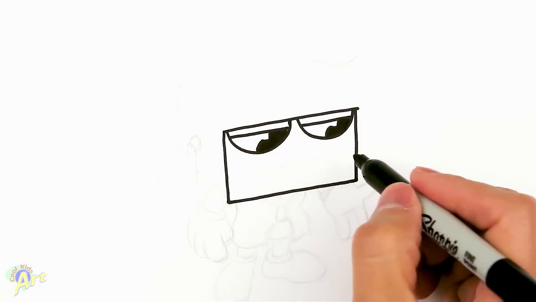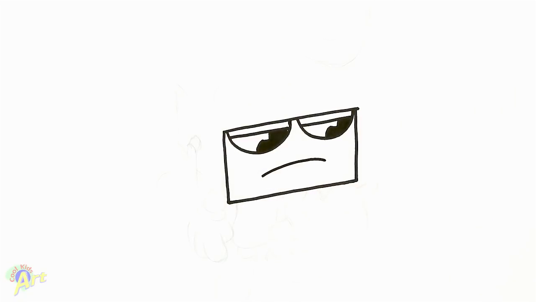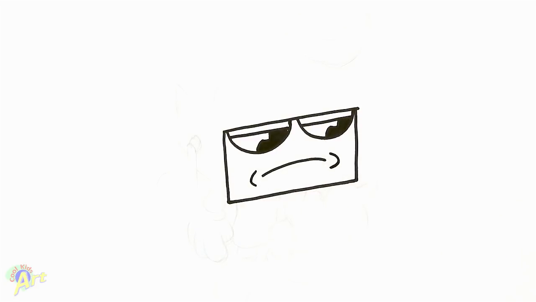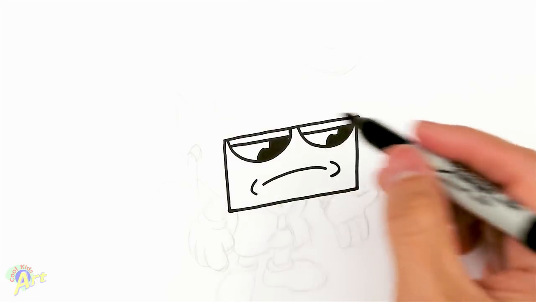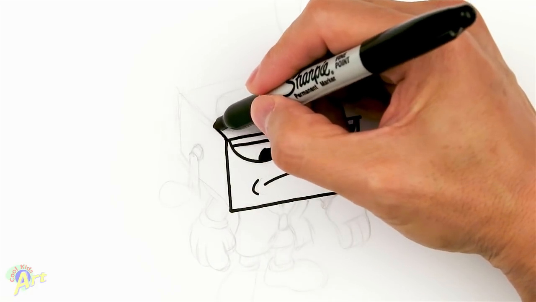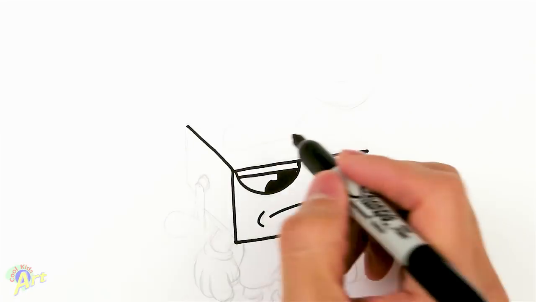Okay, so now his mouth, just right below, just draw a little line like that, real simple. And a little bit of creasing on the edges just to give it a very funny looking expression. Okay, so now we're gonna go up. So we're gonna draw a line from this one, just go that direction. Okay, and then now we're gonna draw the little speaker thing, the microphone on the top.